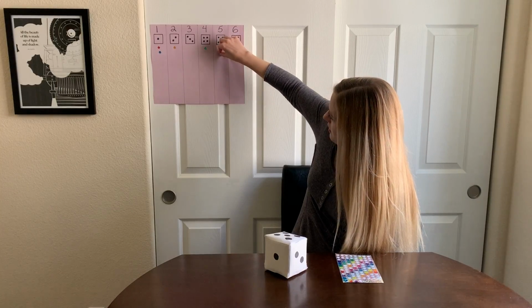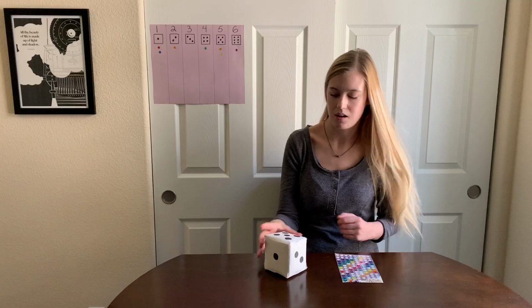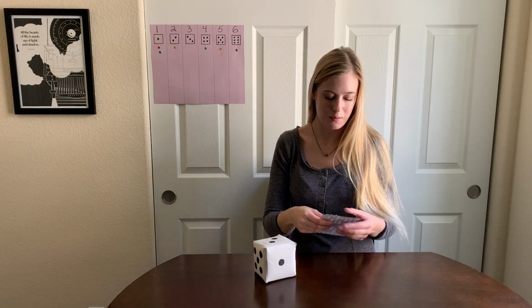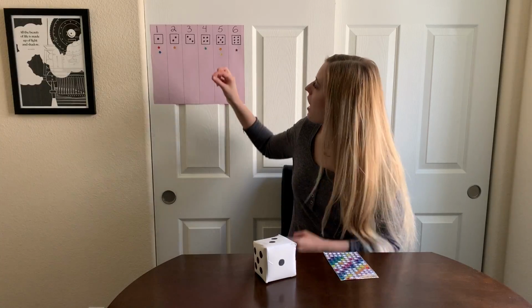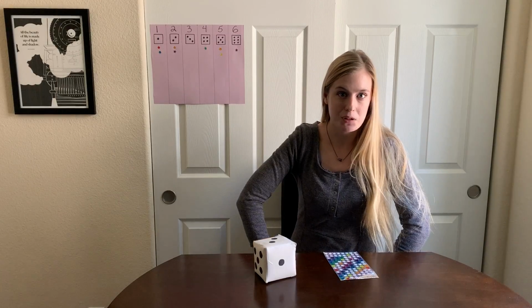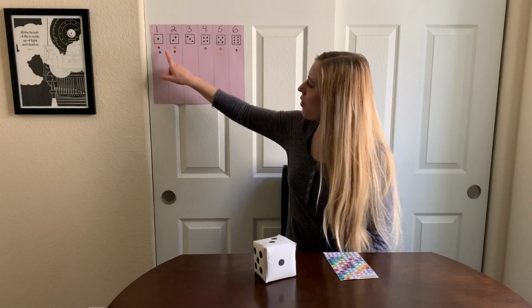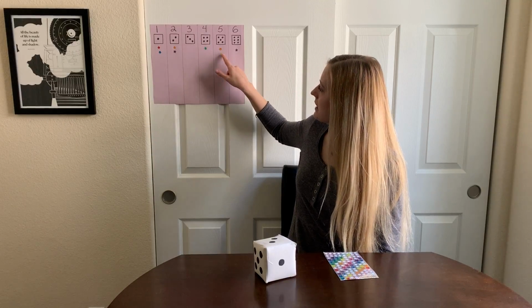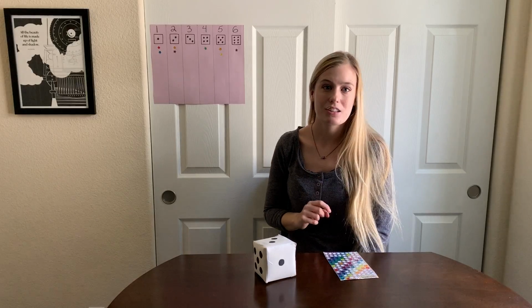Oops. Okay, let's roll again. And we got the number 2. So I'm taking a sticker and putting it underneath the number 2. My friends, remember, we are only rolling 10 times. Do we know how many times we rolled? Let's check. 1, 2, 3, 4, 5, 6, 7, 8. So I need to roll 2 more times to get to the number 10.